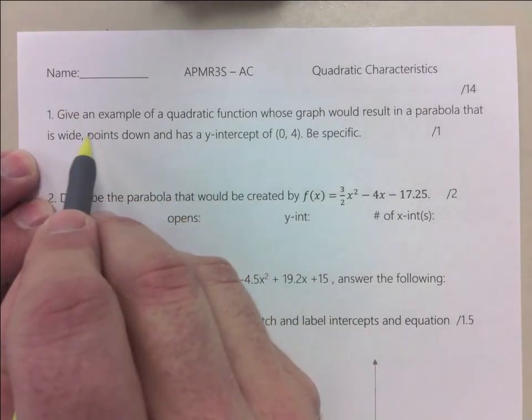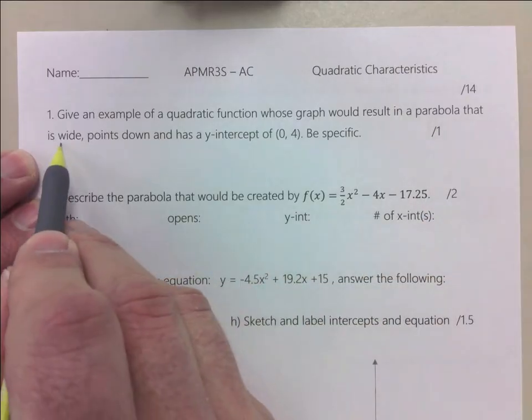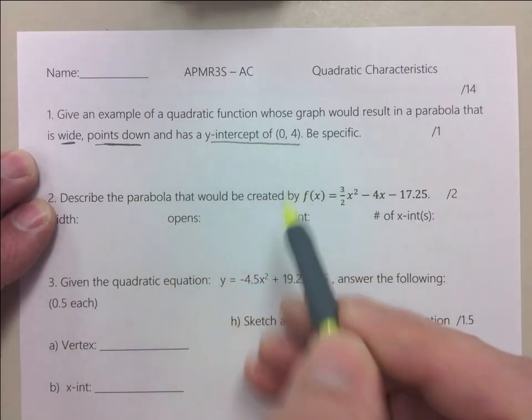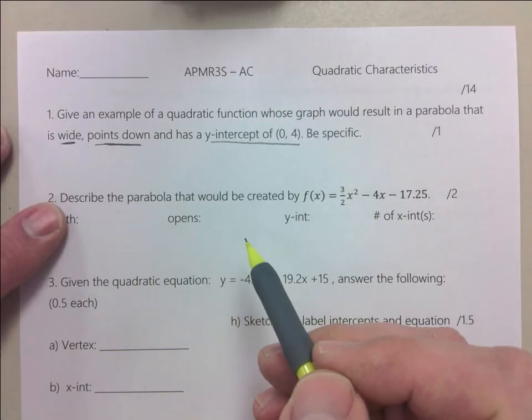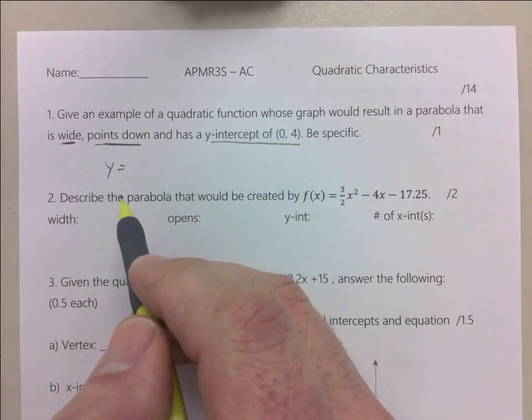So, give an example of a quadratic function whose graph would result in a parabola that is wide, points down, has a y-intercept of (0, 4). So I want a specific example where you meet the criteria. Okay, so this is one example.